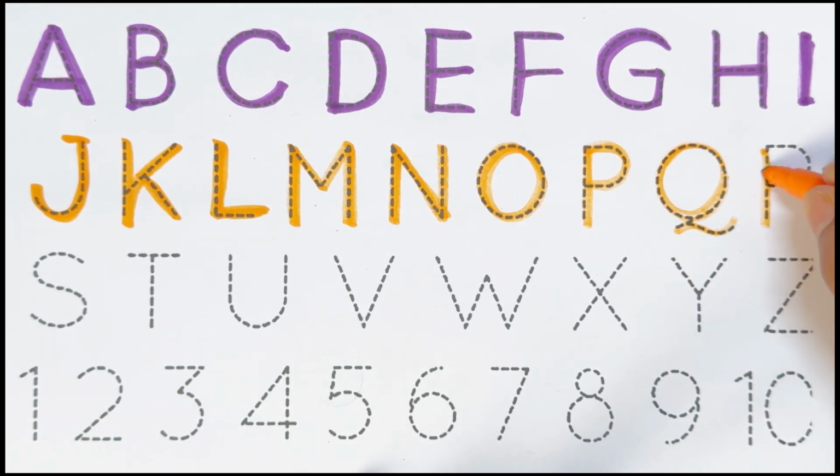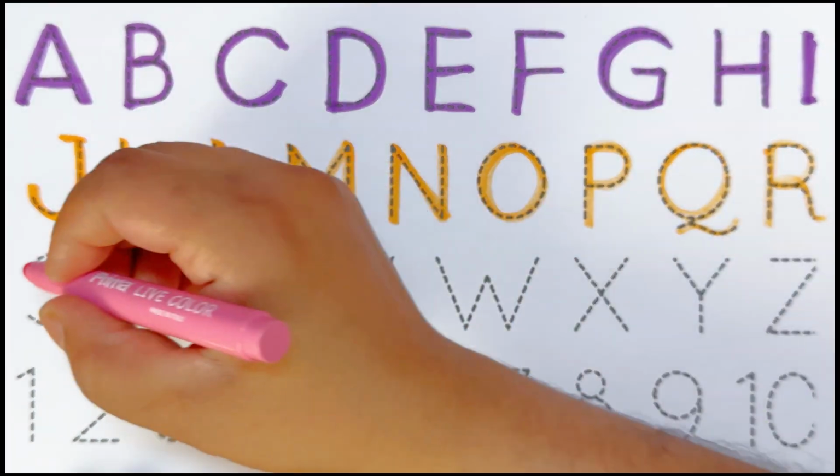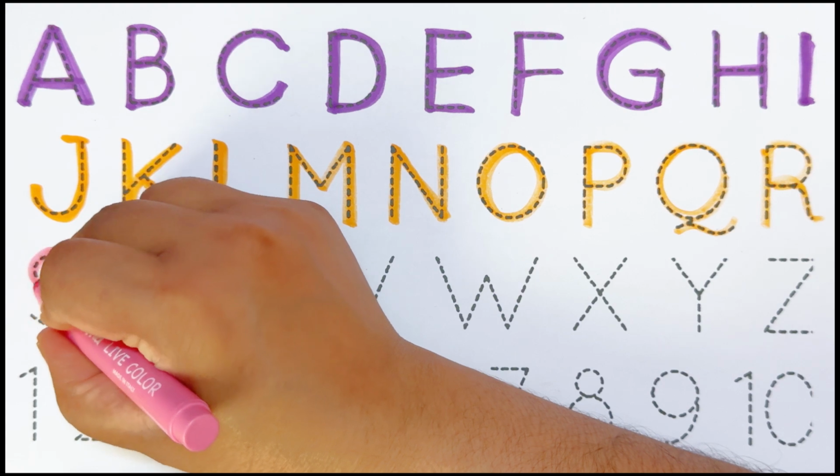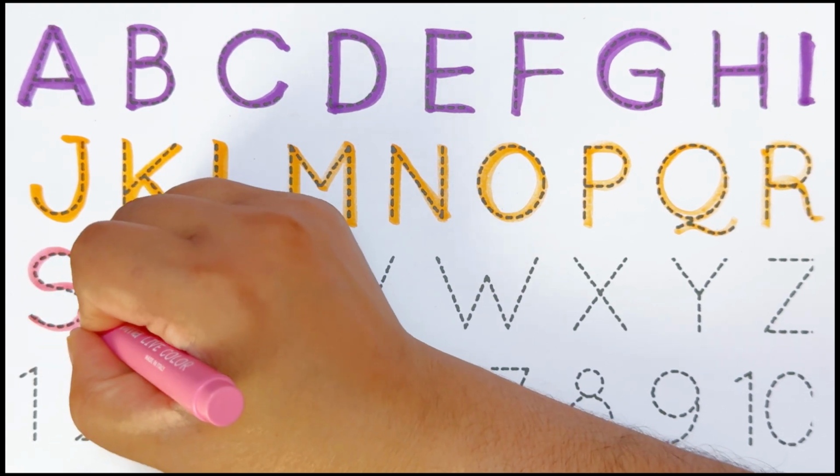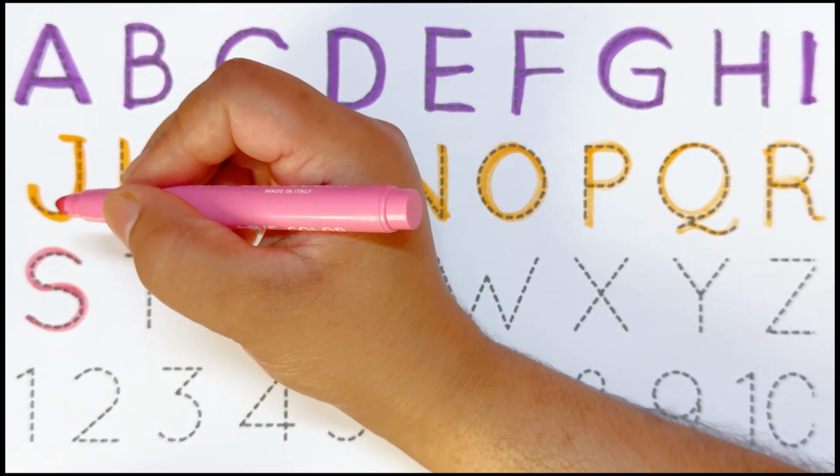R. R for rose. S. S for soap. S for soup.